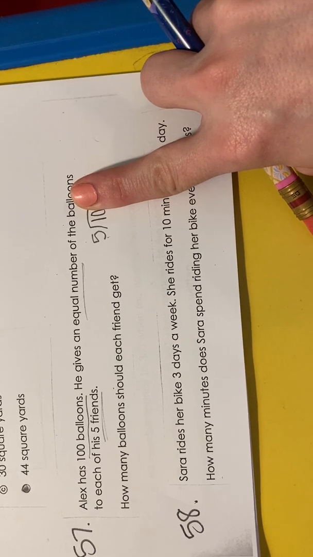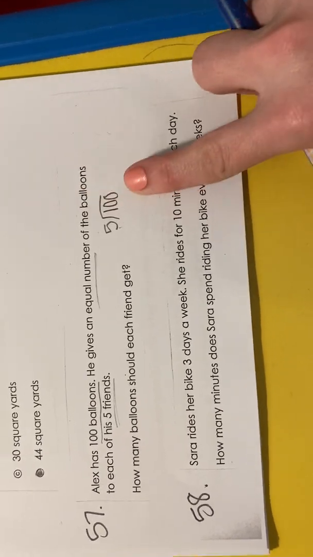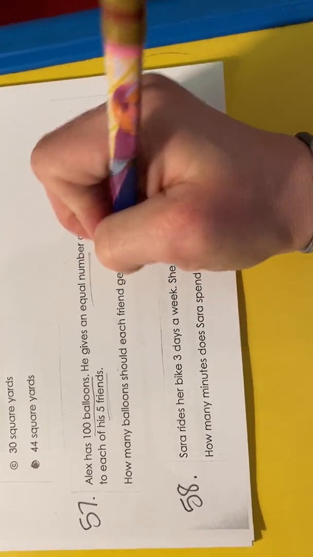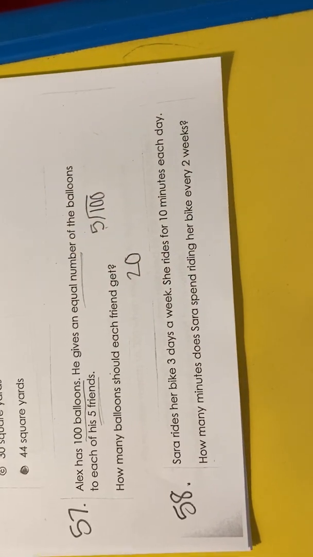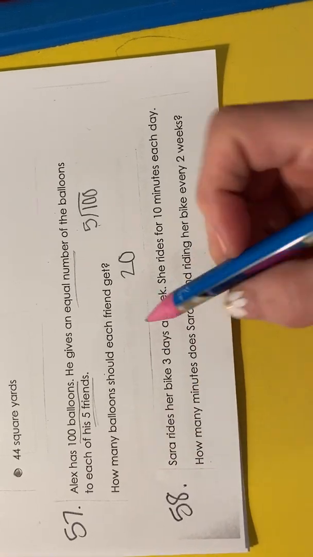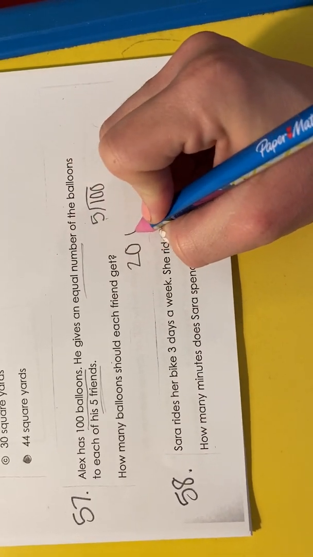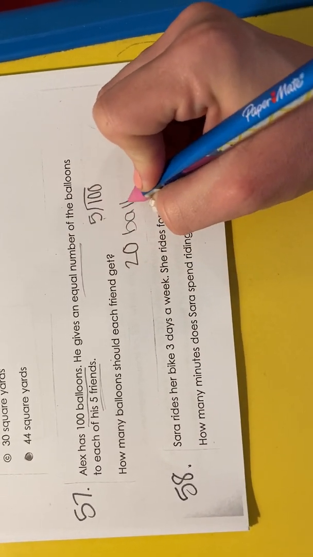I can fit 5 into 10 2 times. And then since I took that 0 off, I have to add the 0 back on. So that will also tell me that the answer is 20. So how many balloons should each friend get? Each friend should get 20 balloons.